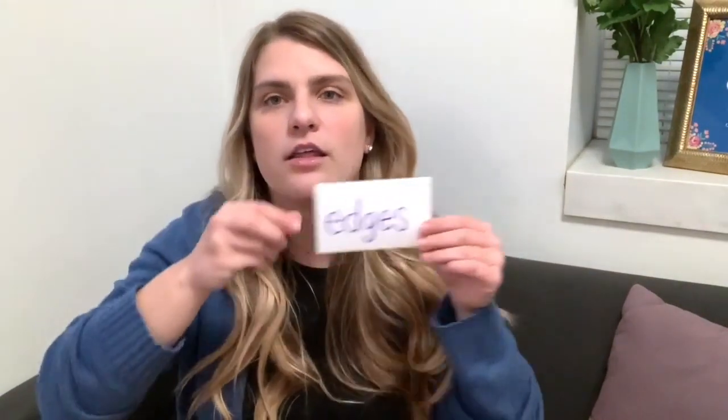Okay, so we have the faces of a 3D shape. We also have something called the edges. The edges are where the faces on your 3D shape meet. It's where they touch.